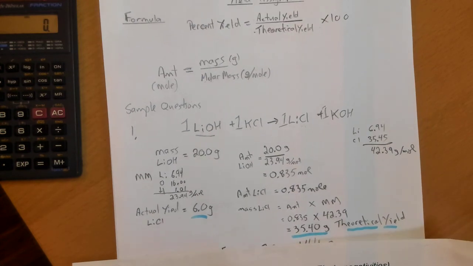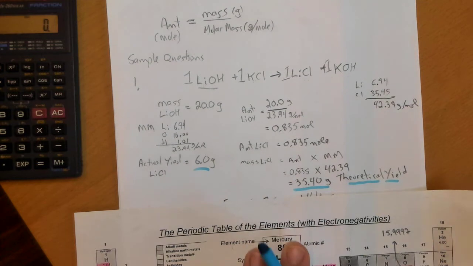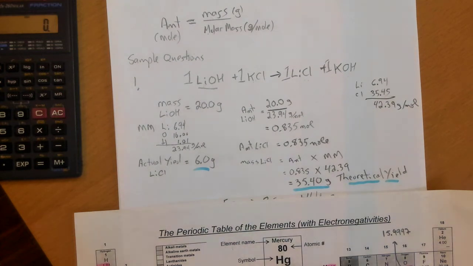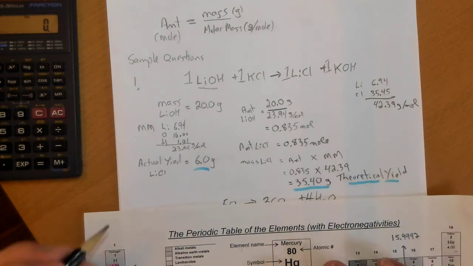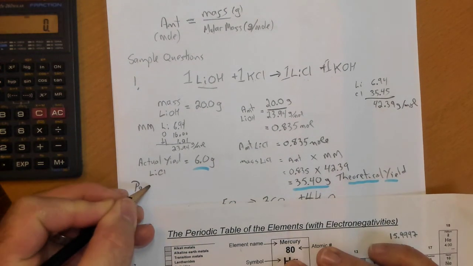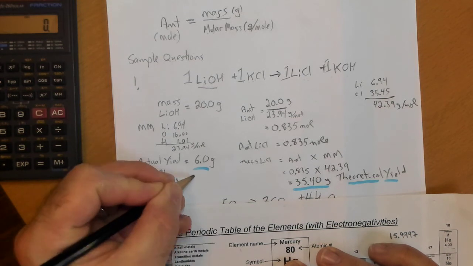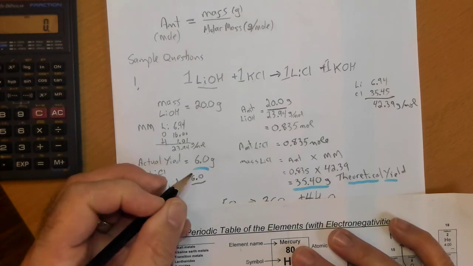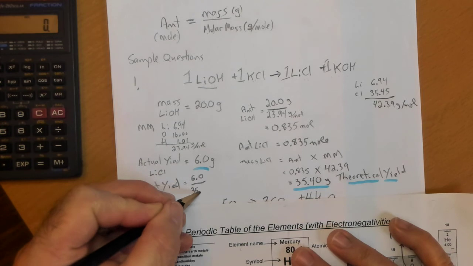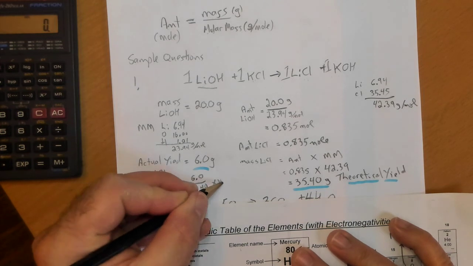Actual yield divided by theoretical yield times 100. So the percent yield will equal 6.0 divided by 35.4 times 100.